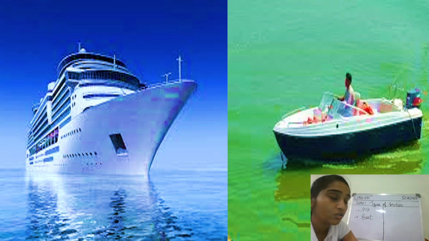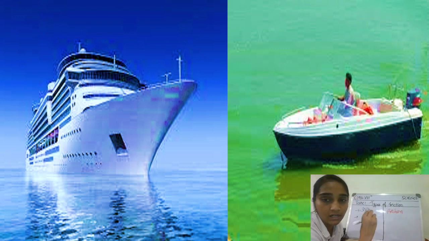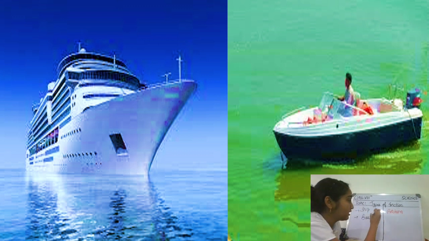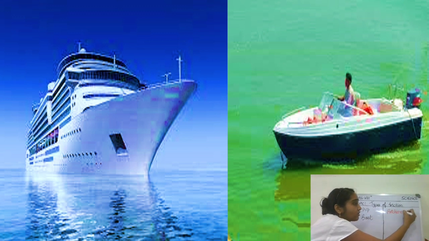Very good, students. Friction related to the water could be there, because friction is present all around us, right? So here also some resistance to the motion of the ship and boat will be there, and that resistance will be friction due to the water. Water may provide that.